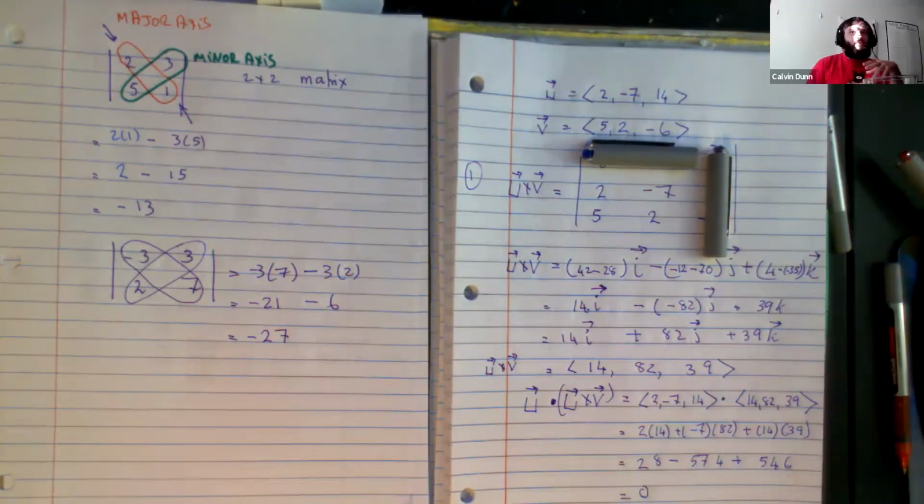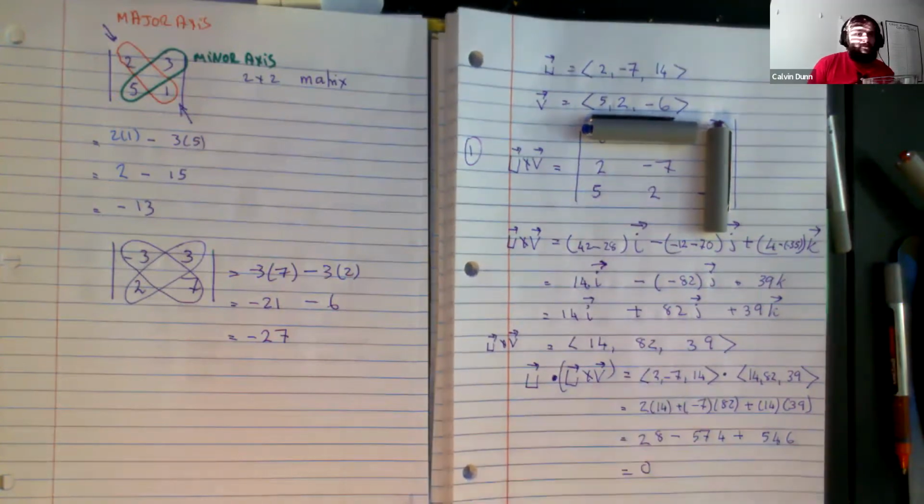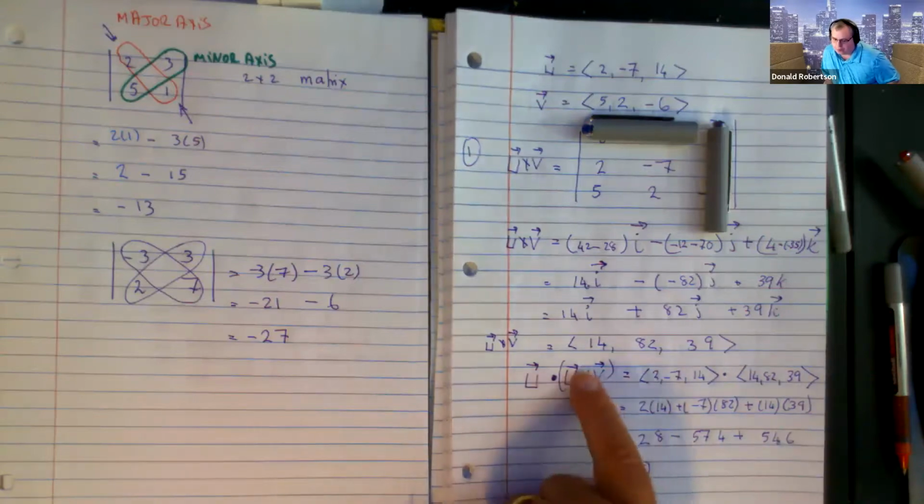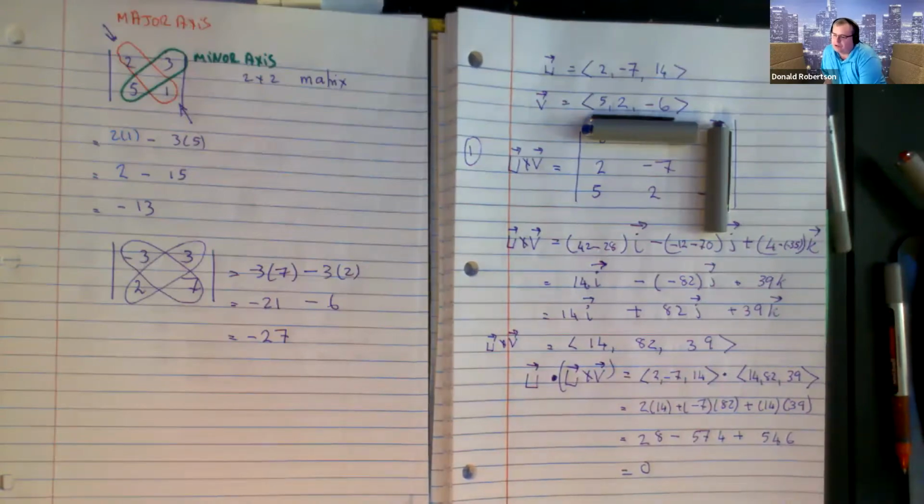Can you move the paper up just a little bit? Even though it's 0. Yeah. Are we good?